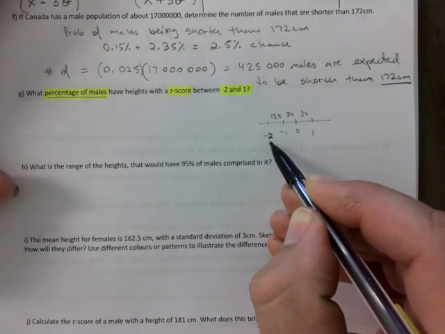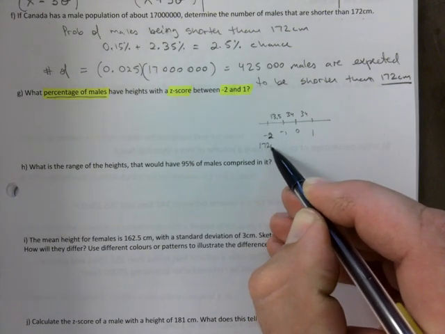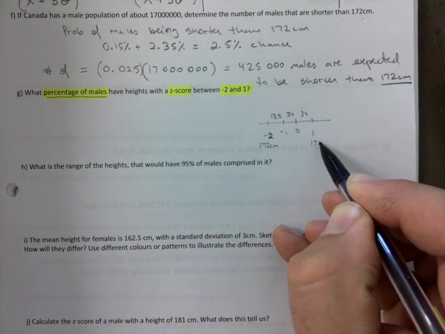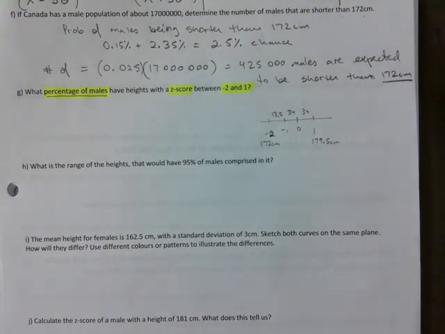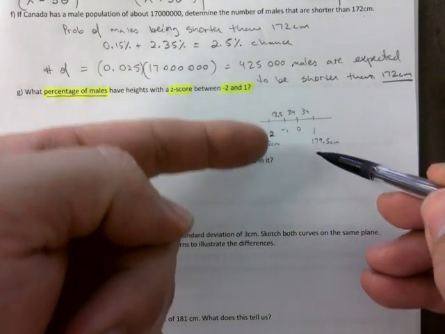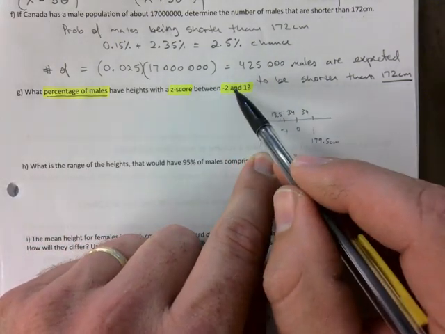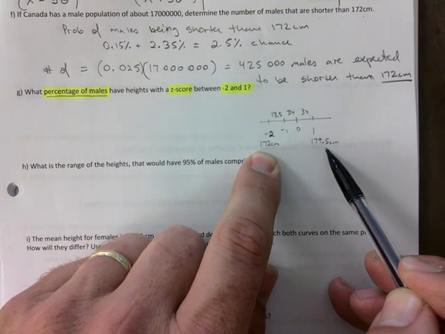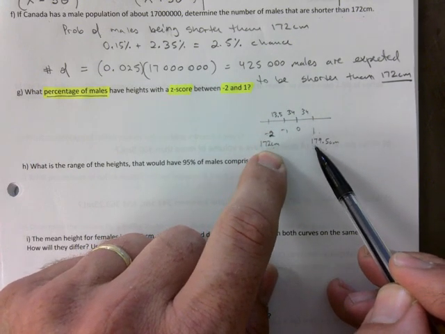What's the height associated with -2? Sorry, I got a peek here. 172, 172 centimeters. And plus 1, 179.5. This is overkill, I know, but I want you to see the relationship between the z-score and the actual heights. So this is the same thing as saying what percentage of males are between 172 centimeters and 179.5. It's the same thing. We can go from here to z-scores to here every time, okay?